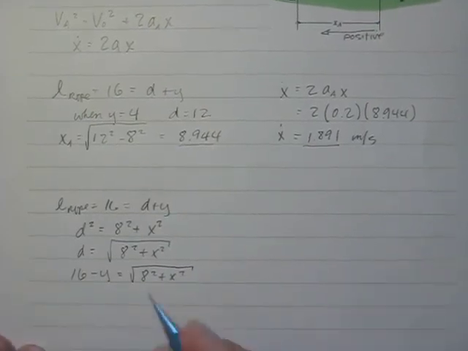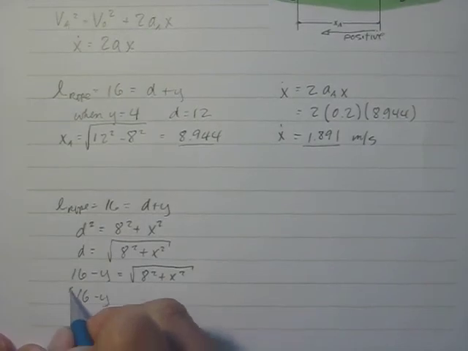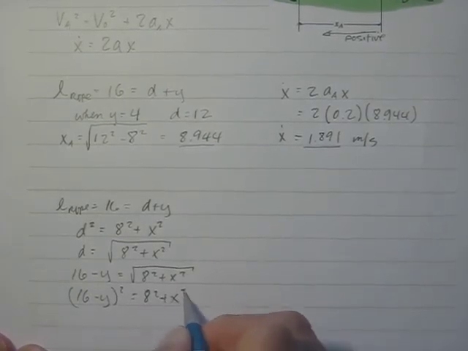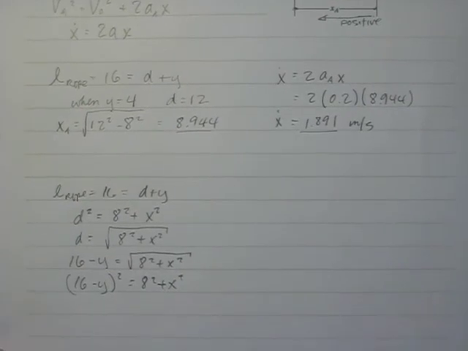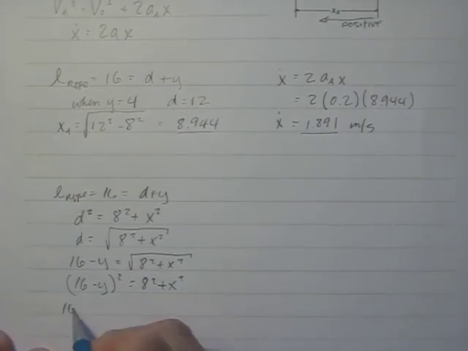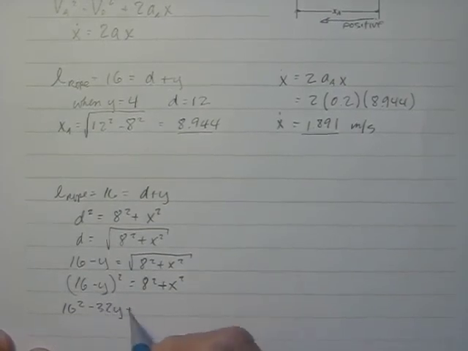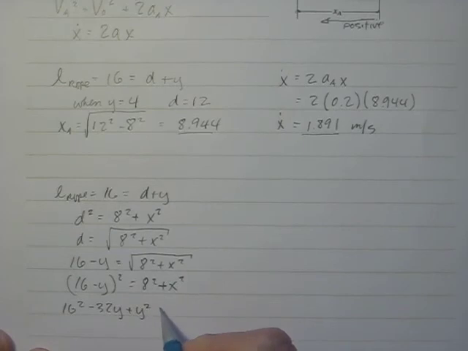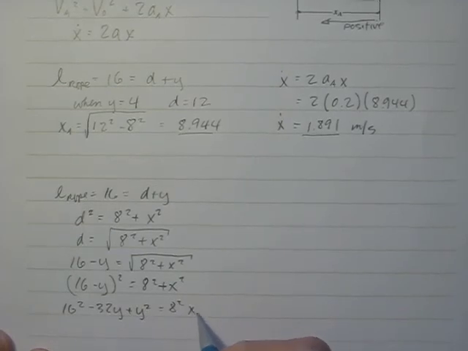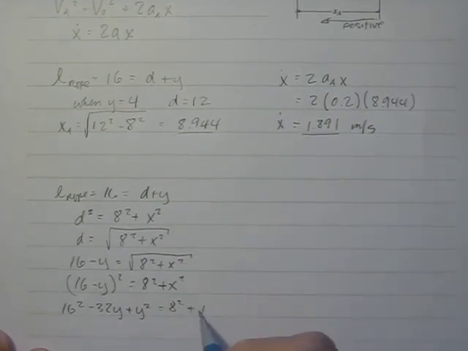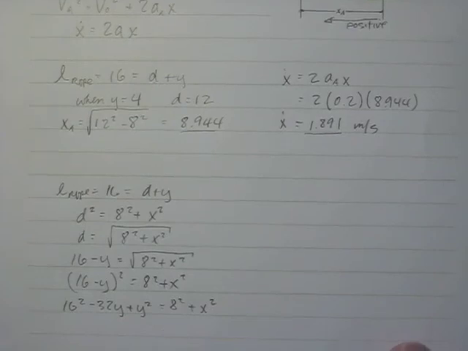Well, let's square both sides. 16 minus y squared is equal to 8 squared plus x squared. Now I need to multiply out this, so I'm going to say that 16 squared minus 32y plus y squared is equal to 8 squared plus x squared. All right.